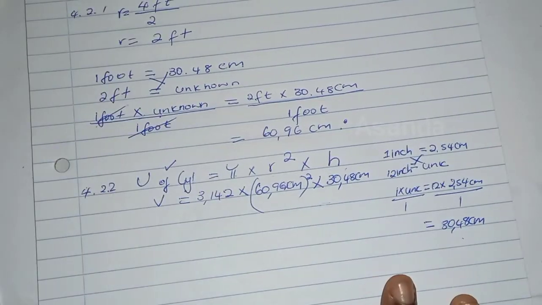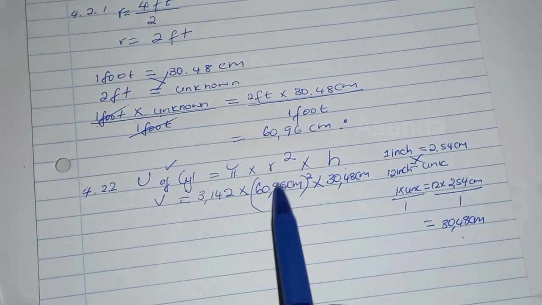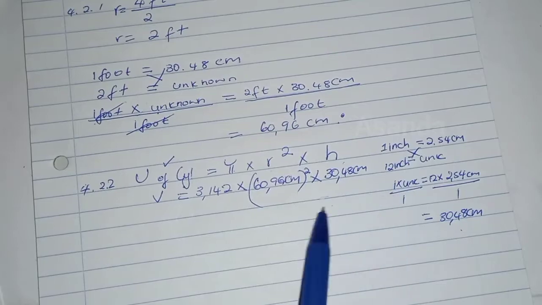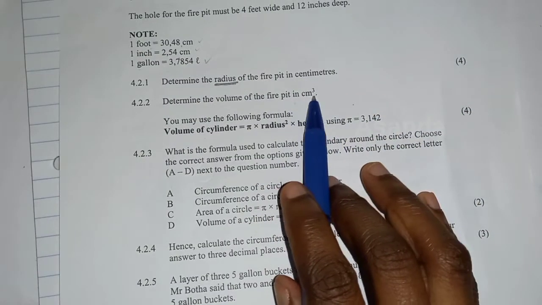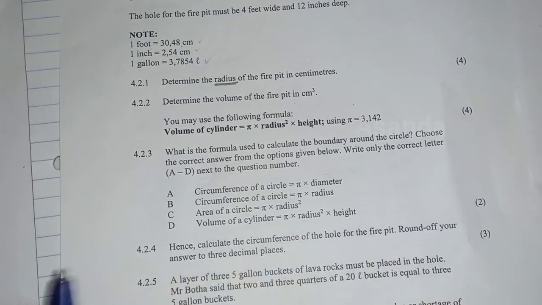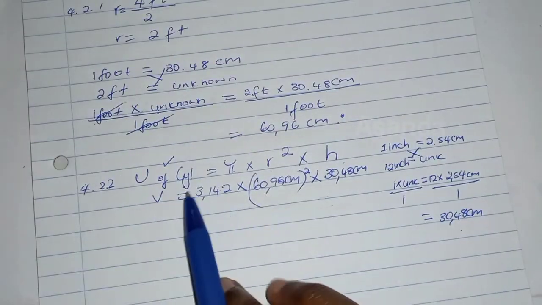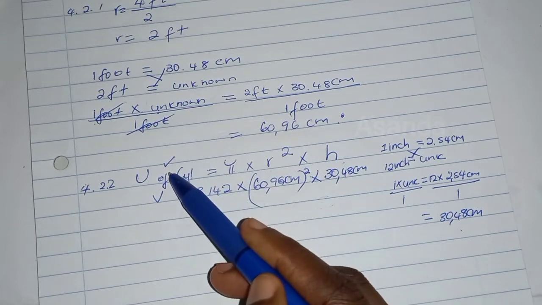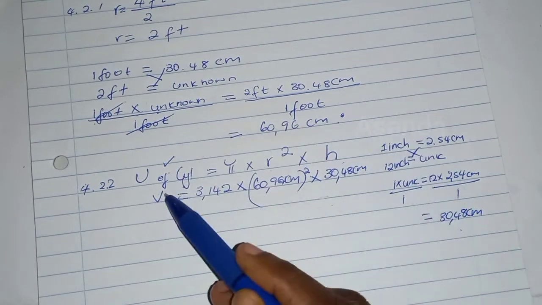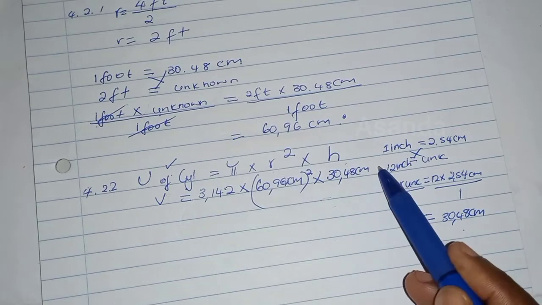Just to recap, even though the units of measurement were given to me in feet, the question says I must calculate in centimeter cubed. That means I have to change everything to centimeters, and then I can substitute. Before substituting, I check my unknown and make sure I don't substitute there, and then I substitute everything else in their place.